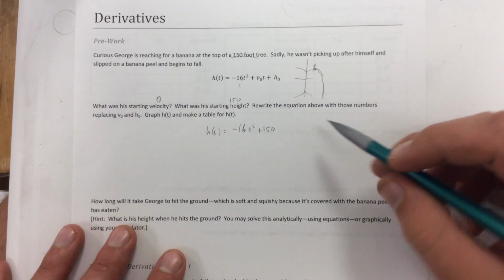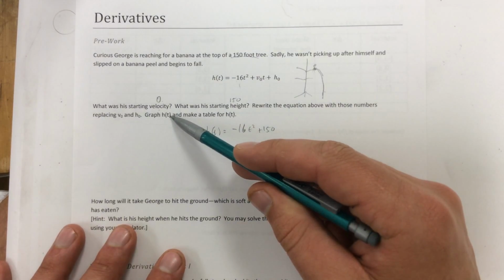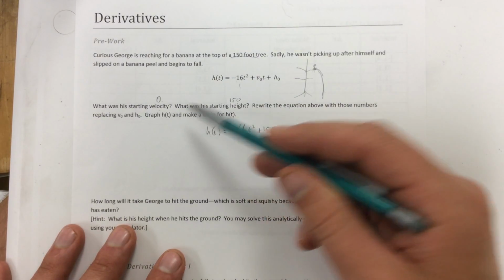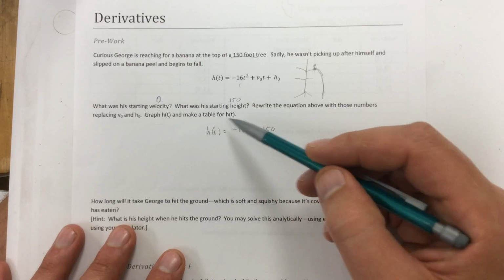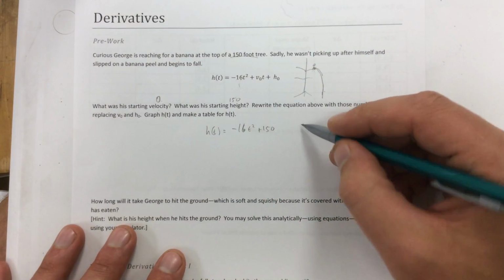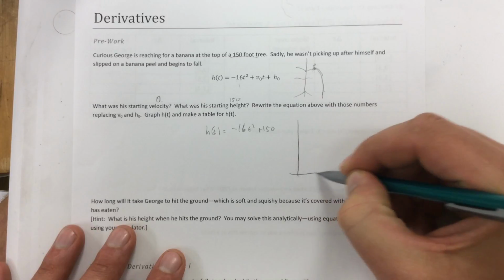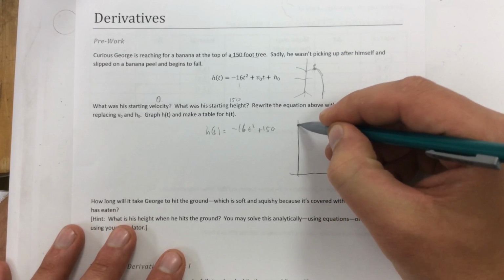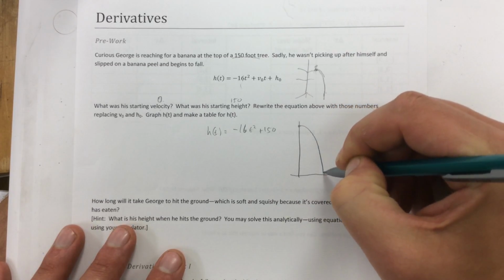So now what you need to do is use Desmos or your graphing calculator and make a graph for this. And the graph's going to look like that, of course.